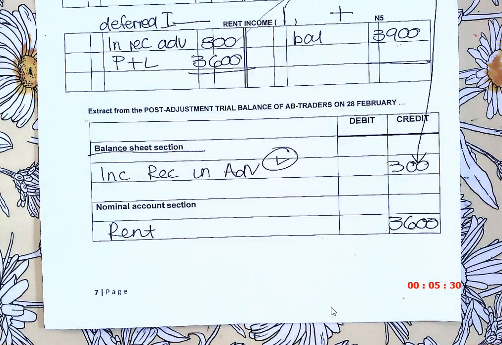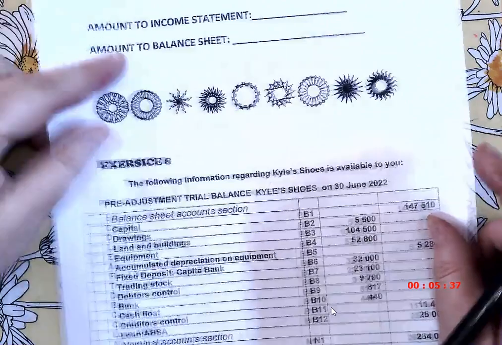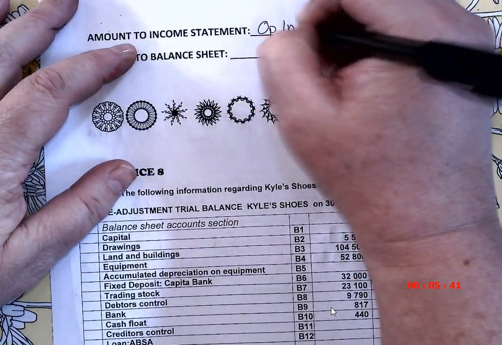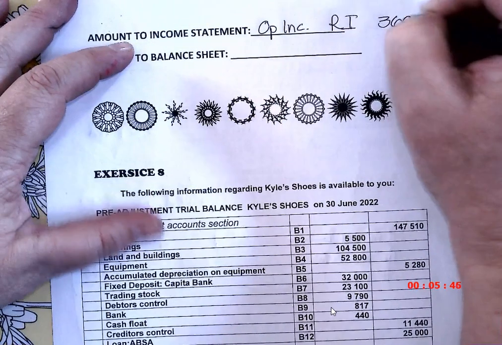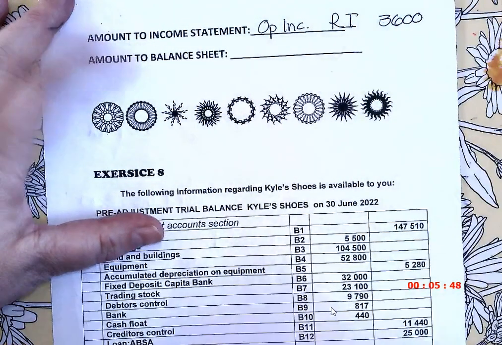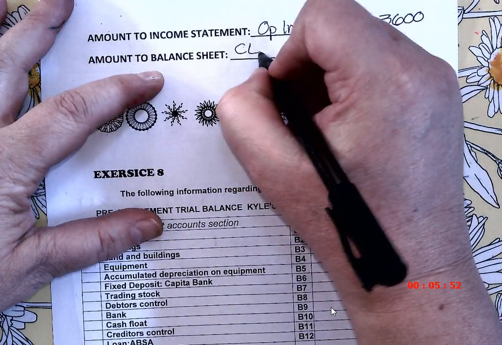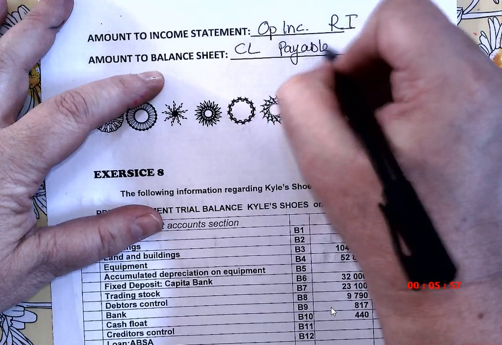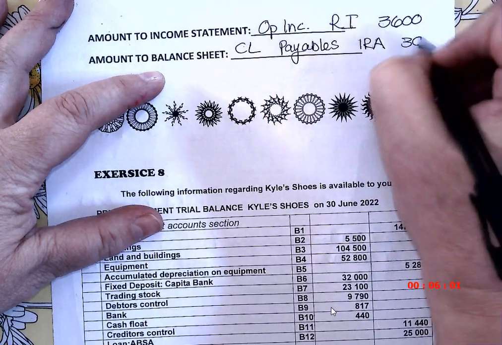So, what goes where? In the income statement, in my operating income, I'll have rent income 3,600. In my balance sheet, in my current liabilities, in my payables, I'll have income received in advance 300.